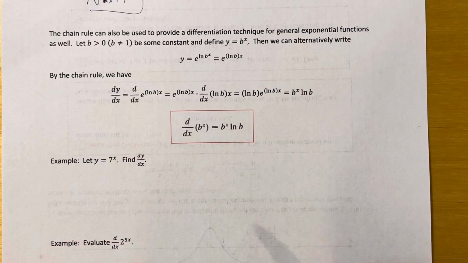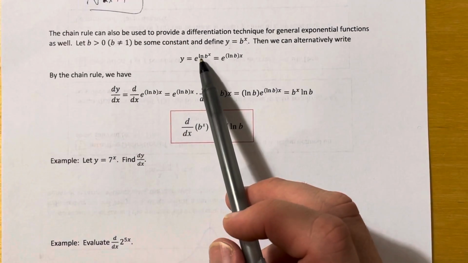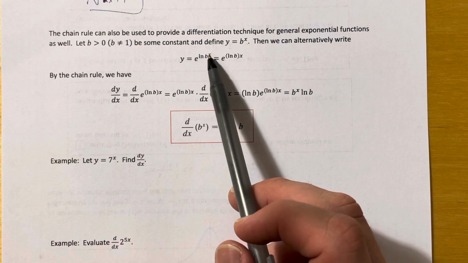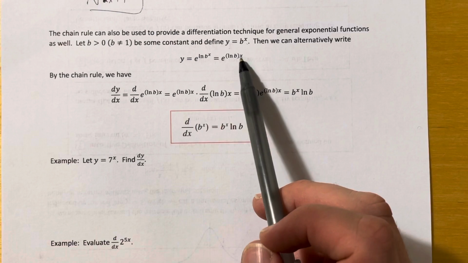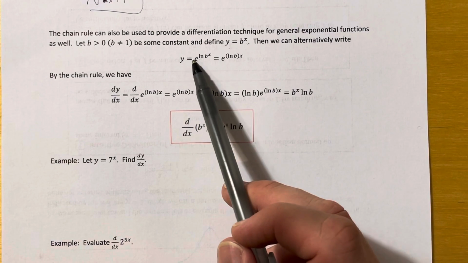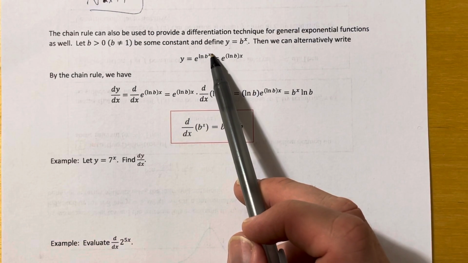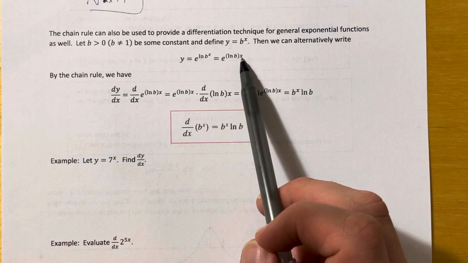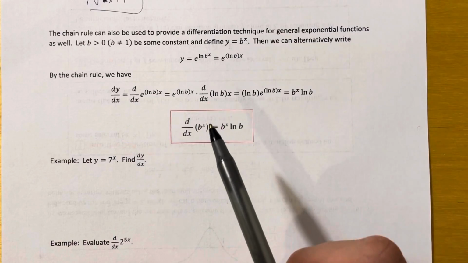Now, why would I bother doing that? Well, I'm doing it so that I can exploit a logarithm property. We know that the natural log of b to the x is the same thing as x times the natural log of b. We have a rule that says that we can bring exponents here outside of that logarithm. Now, I wrote the x over here instead of over here, but it's the same thing. Okay?